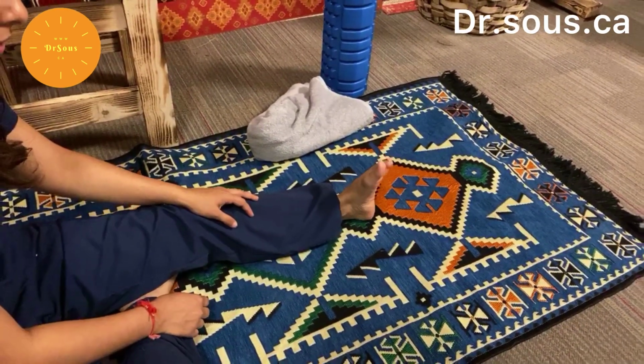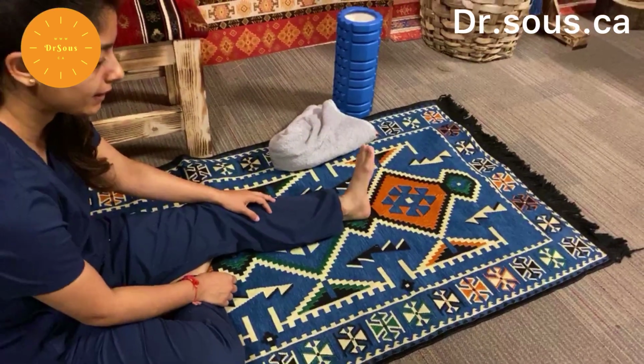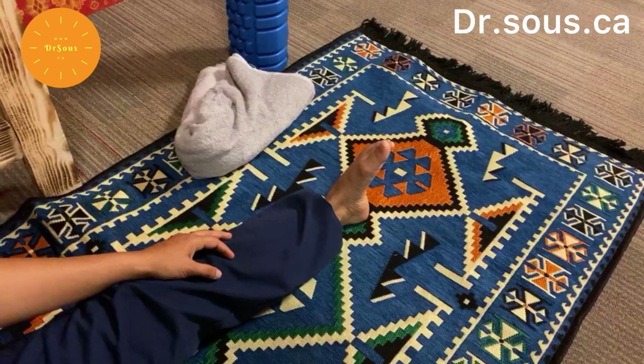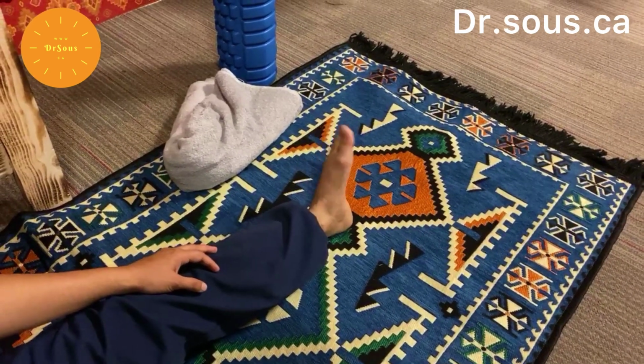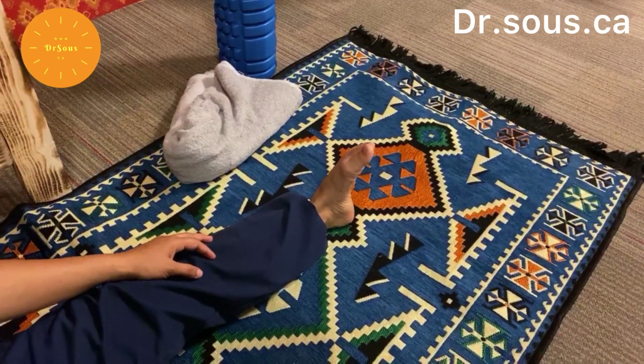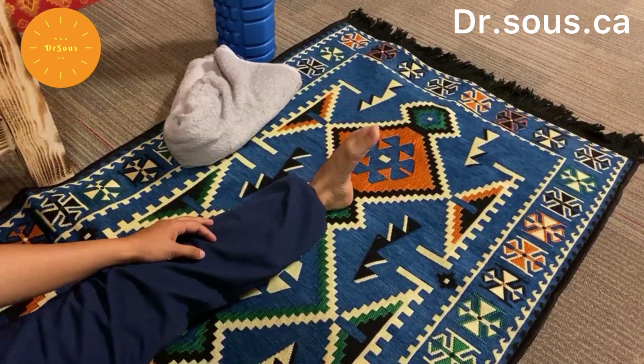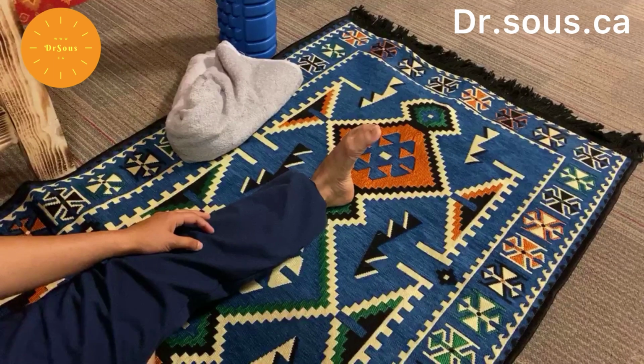Now you need to just turn your foot inside like this. Just turn your foot in, the same movement but from side to side. Hold it and relax. Again, turn your foot inwards. Hold it and relax. Again, turn it inwards.